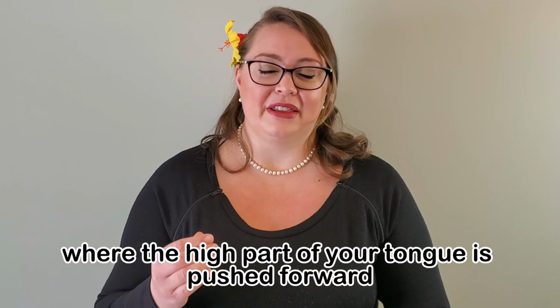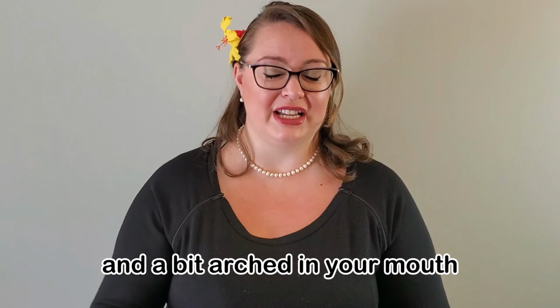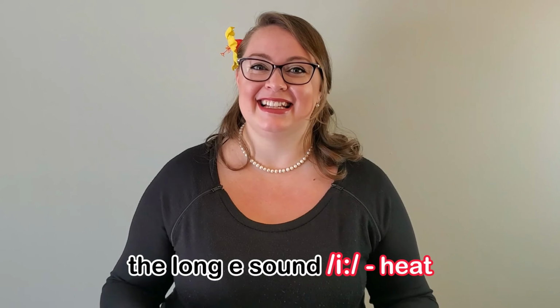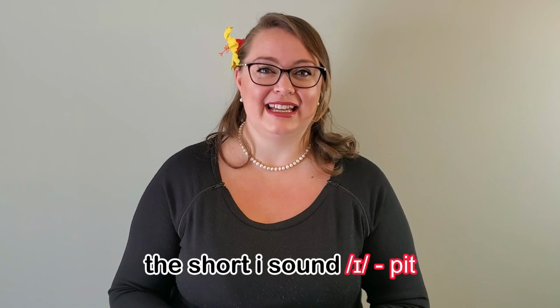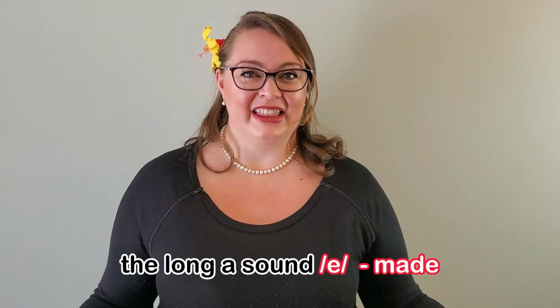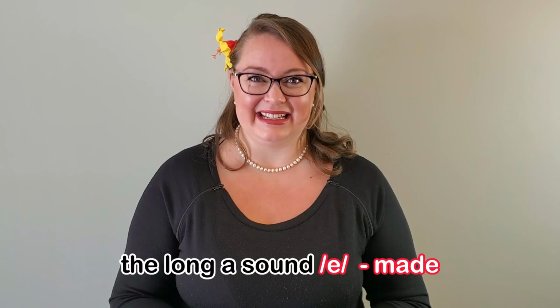These are vowels where the high part of your tongue is pushed forward and a bit arched in your mouth. The long E sound, heat. The short I sound, pit. The long A sound, made.